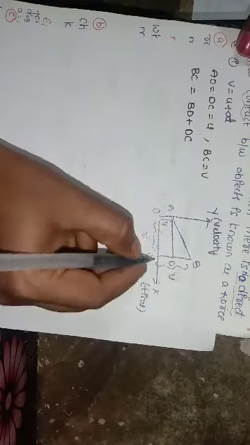So BC is the sum of BD plus DC, right? BC is equal to BD plus DC. DC you know already very well, that is u. So BD plus u. BC is nothing but v. So v is equal to BD plus u. Here BD is nothing but, this is the initial velocity, right? So this BD is a change in velocity, right? Yes or no? So BD is equal to change in velocity.